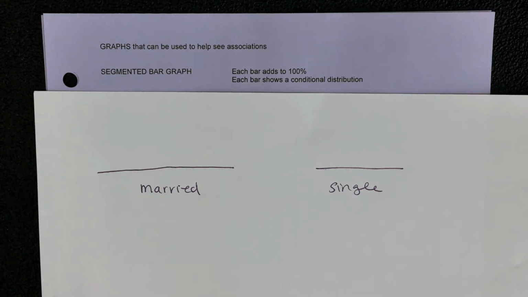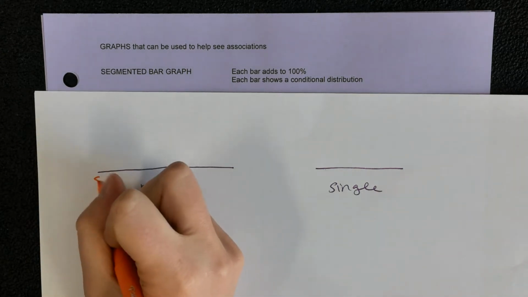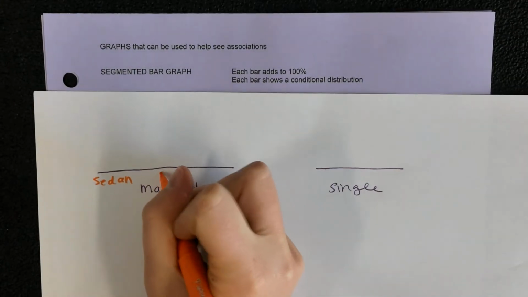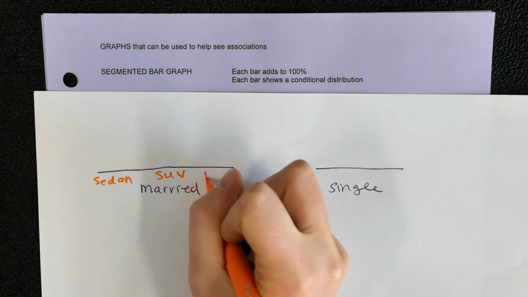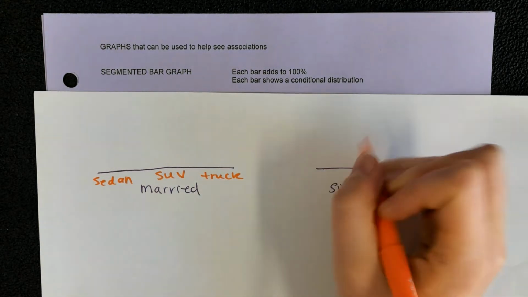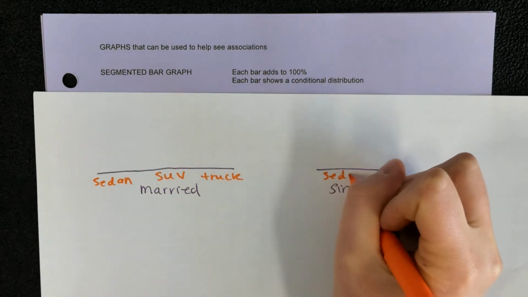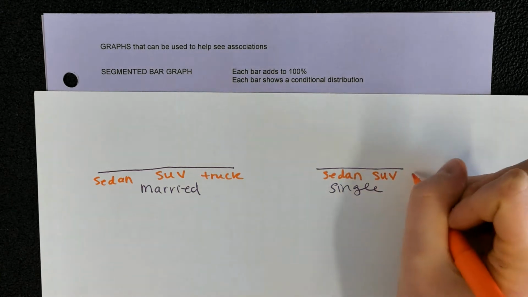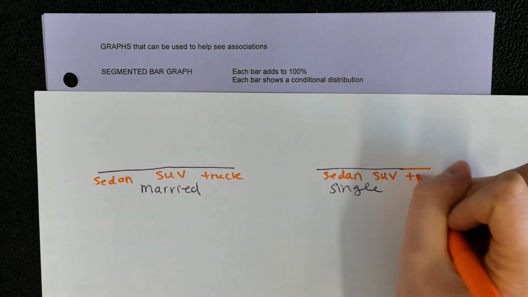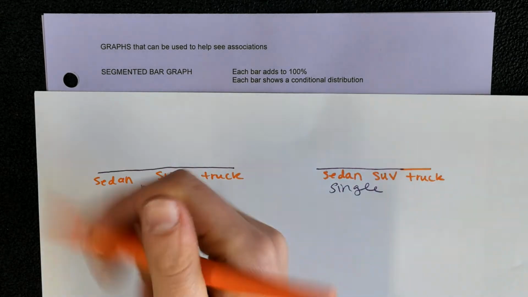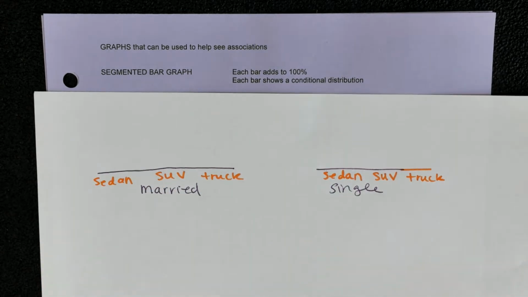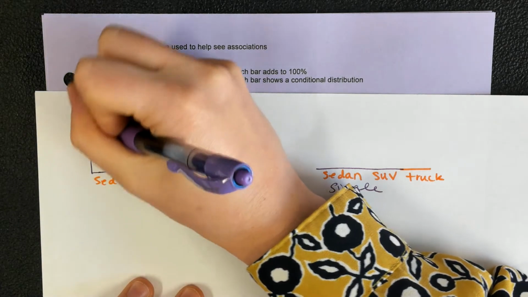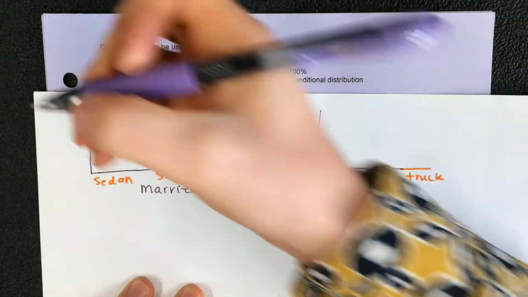We saw that we are looking at the categories of a sedan, an SUV, or a truck. It might be helpful, and you might remember, that I can make bars with these and determine their percentages over here on the side. So this would just be our relative frequencies going this way.